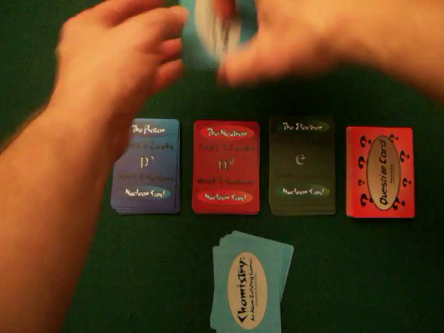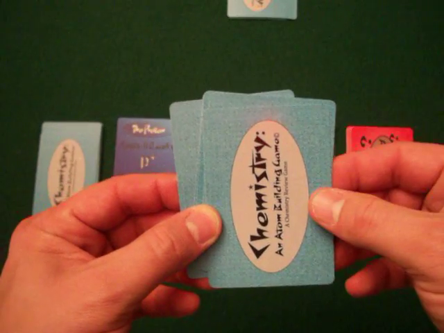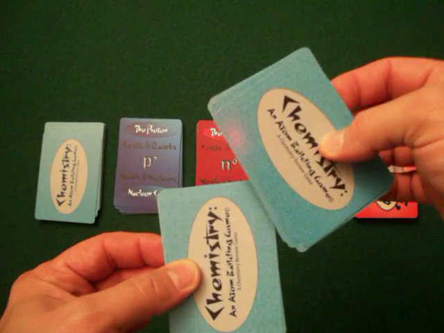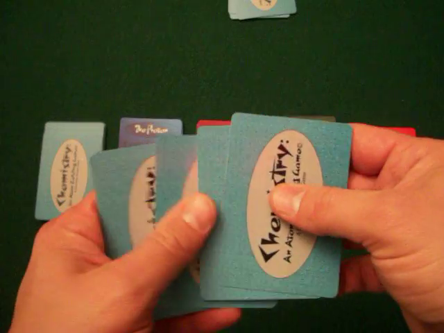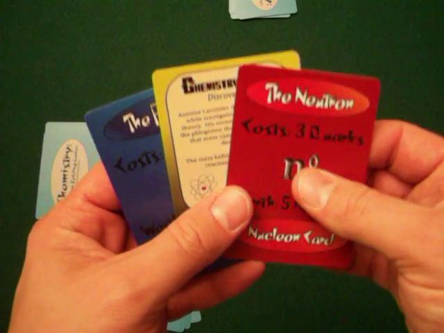Now, this is going to be what's called the player's deck. Each player is going to have their own deck of cards, and they're going to draw from their own deck. So they're going to shuffle their deck of cards, and then they're going to draw 3 cards off of there. This will now become the player's hand.